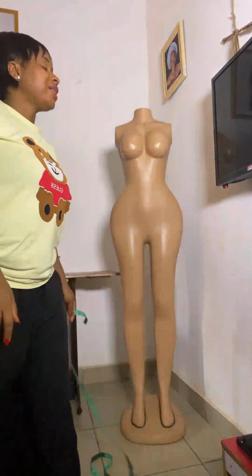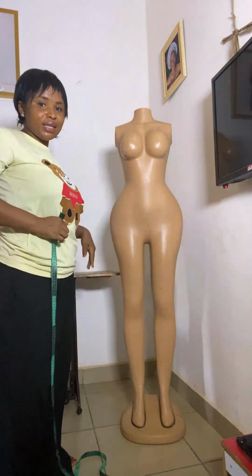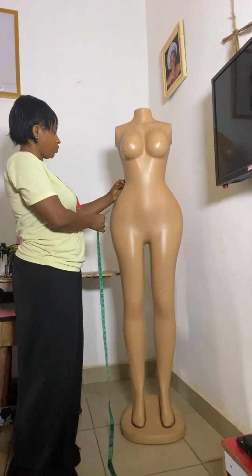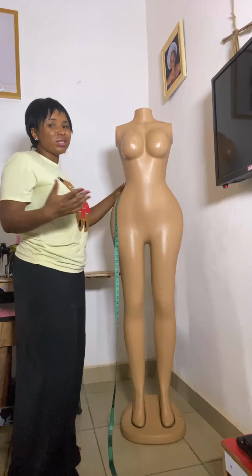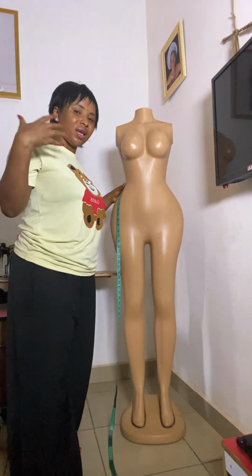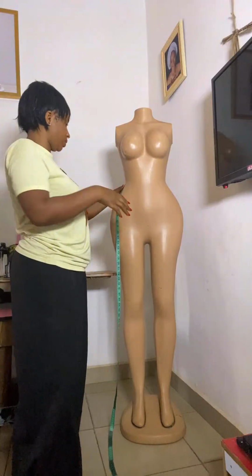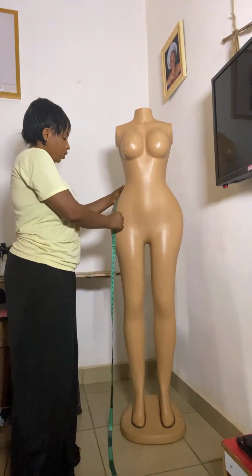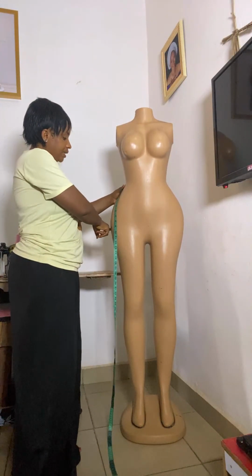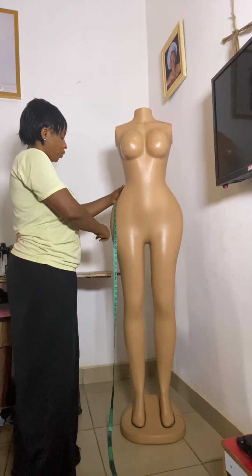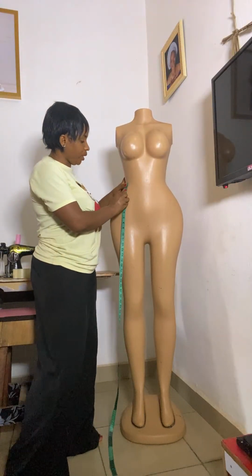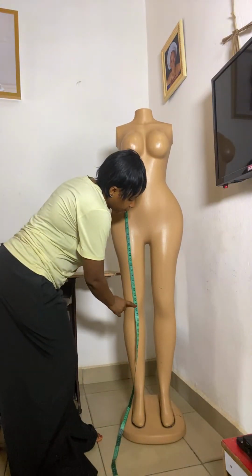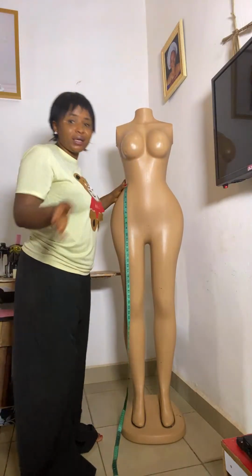Then for the length, you place your measurements around this point here to take your waist to your hip line. In most cases it's normally from 7 inches, 8 inches, 9 inches, depending on the body size. So you note this down, from your waist to your hip, the fuller side of your hip. Then you take your knee length from your waist to your knee, and note this down.